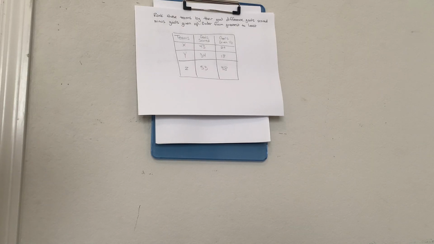Next one. Okay. Here we have 3 different teams: Team X, Team Y, Team Z. Okay. Team X scored 43 goals, but they gave up 29 goals. Team Y scored 34 goals, but they gave up 18 goals. Team Z scored 53 goals, but they gave up 38 goals.